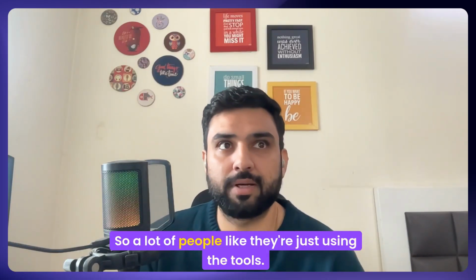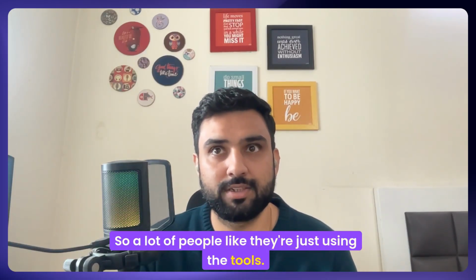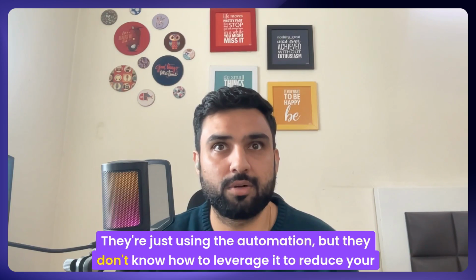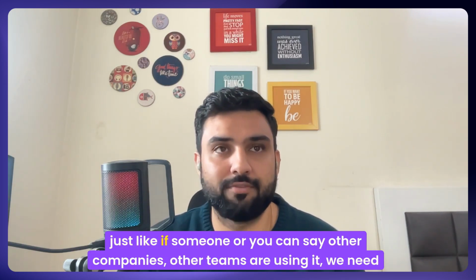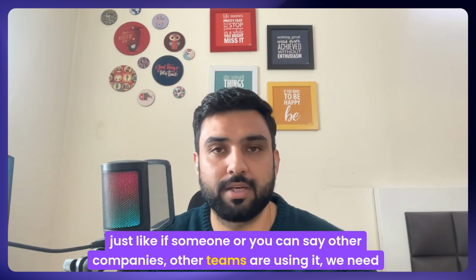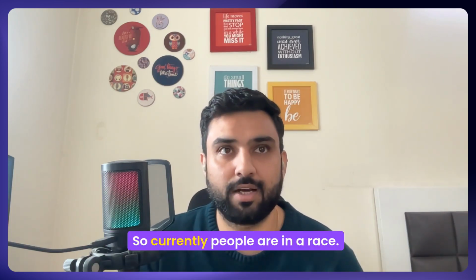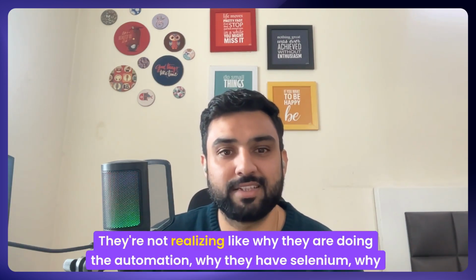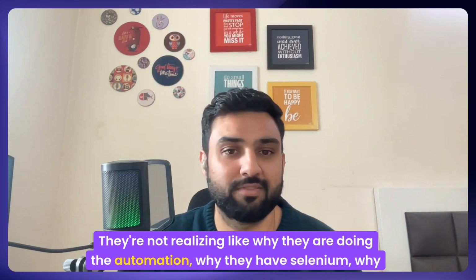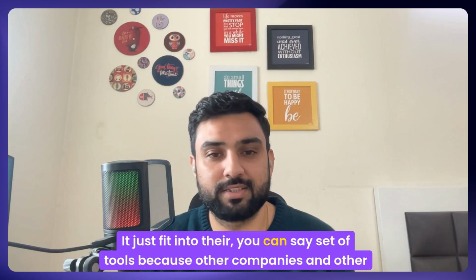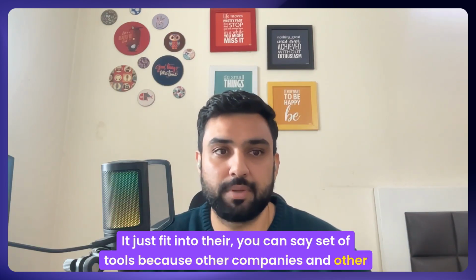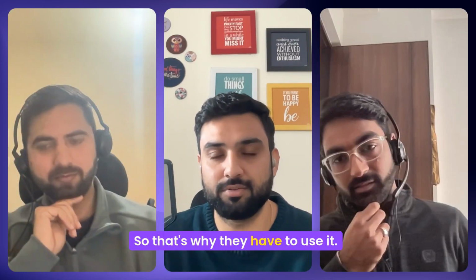A lot of people are just using the tools, just using the automation, but they don't know how to leverage it to reduce their efforts or to make their productivity higher. Rather, if other companies, other teams are using it, we need to use it. So currently people are in a race. They're not realizing why they are doing the automation, why they have Selenium, why they have performance testing. It just fit into their set of tools, because other companies and other people are using it, so they have to use it.